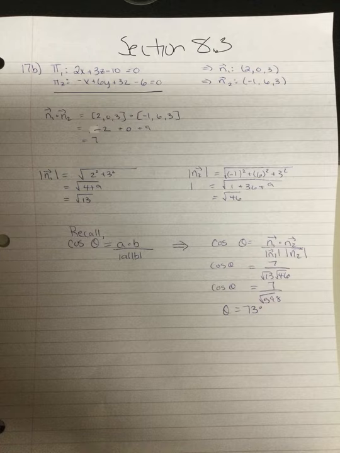The first thing that I'm going to do is calculate the dot product between those two normals. As you can see, I have that done here, and that gives me an answer of 7. From there, I'm going to calculate the magnitude of the normals. So the magnitude of normal 1 is root 13, and the magnitude of normal 2 is root 46.